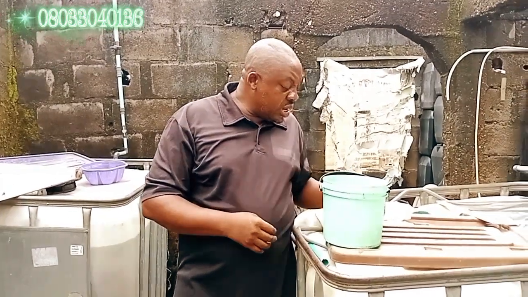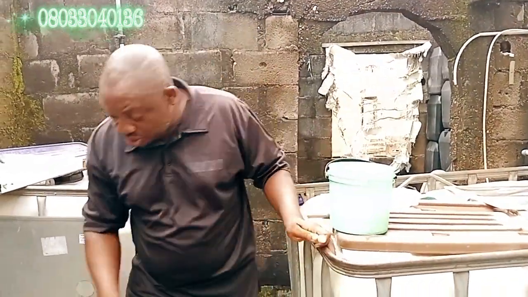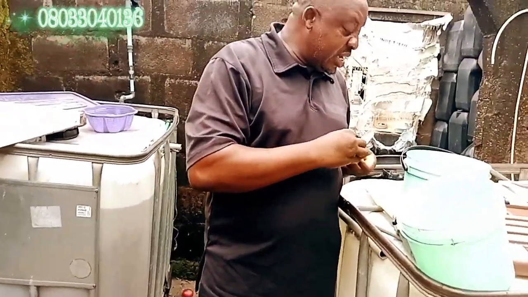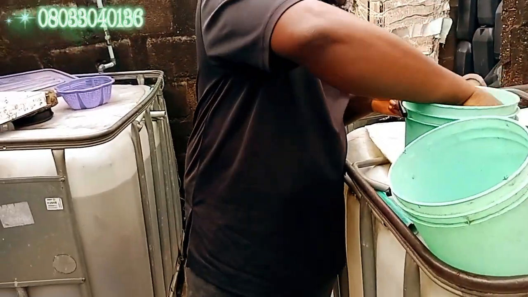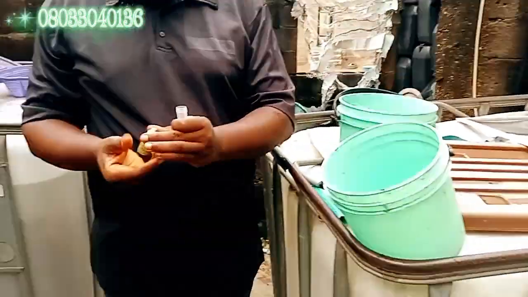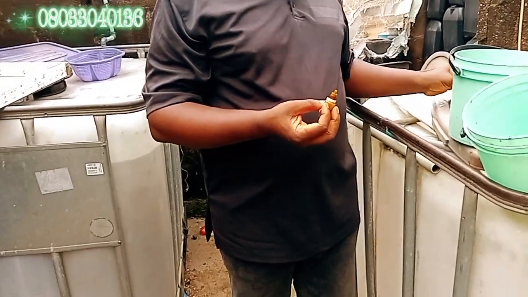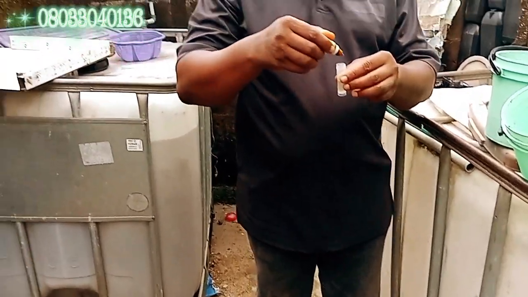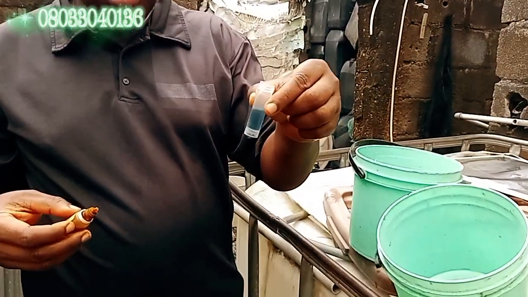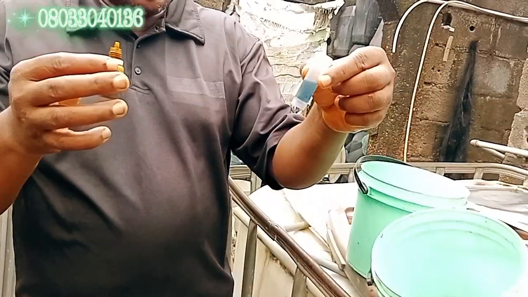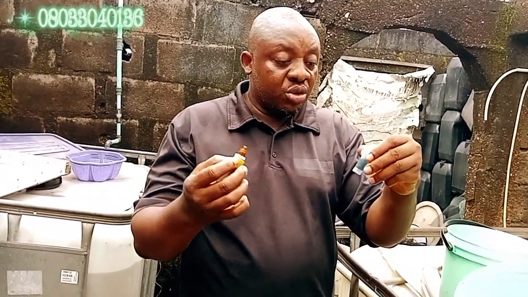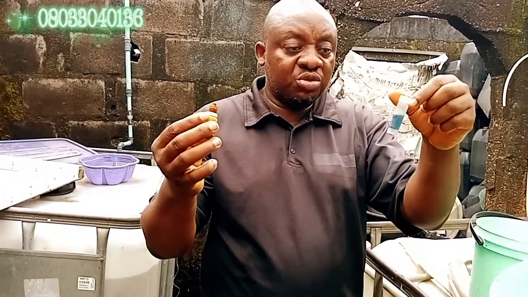So today I'll be showing you this water, which is highly alkaline. This is how alkaline looks like in the tube. It turns your water into blue. You can see it turns your water into blue. This is how alkaline water looks like. So you can see very well that it turns it to blue.